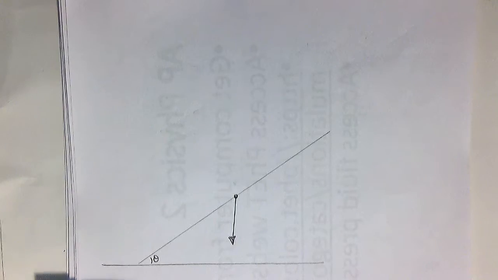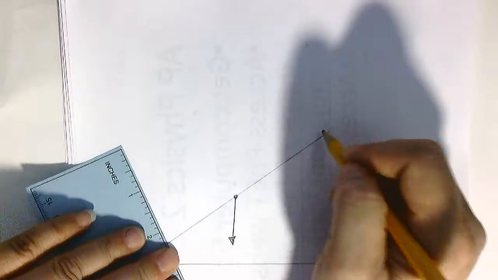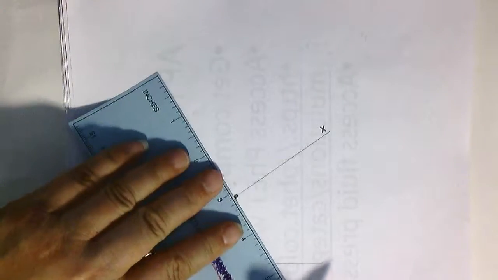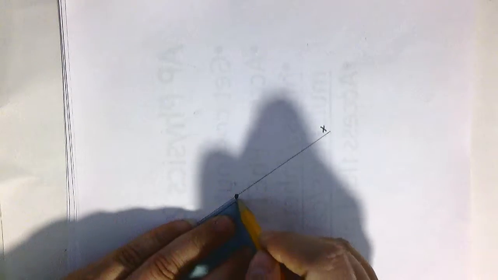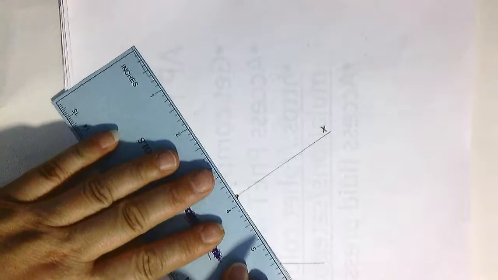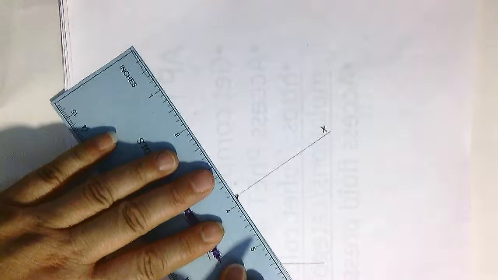And we want to break that weight into components. Well, this is the x-axis, but we need the y-axis. The y-axis is drawn perpendicular. Just want to make sure I have this perpendicular. There we go. Okay, and this is my y-axis.